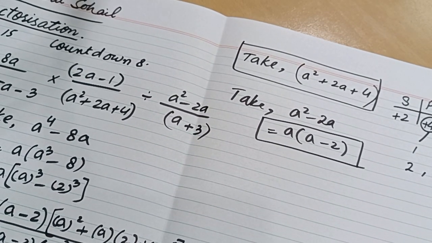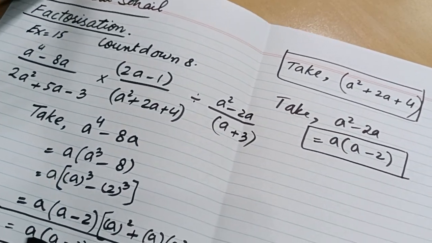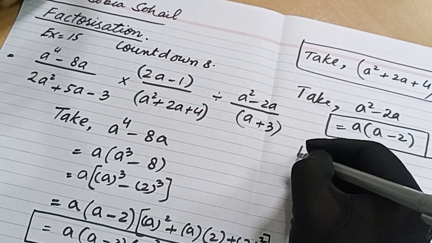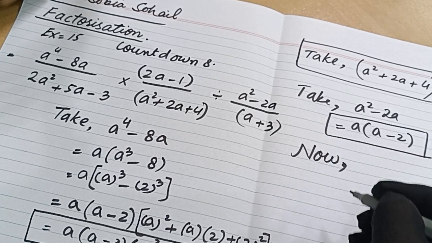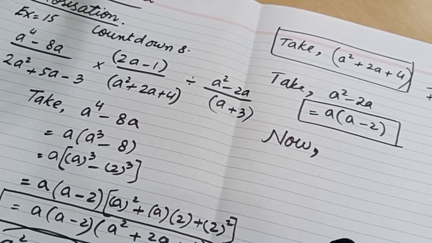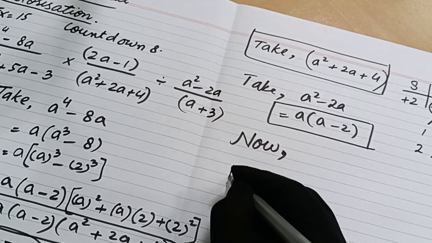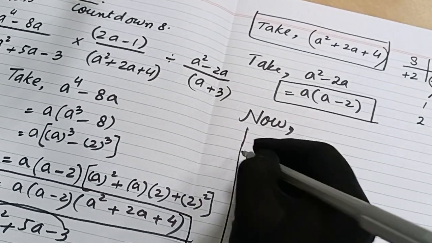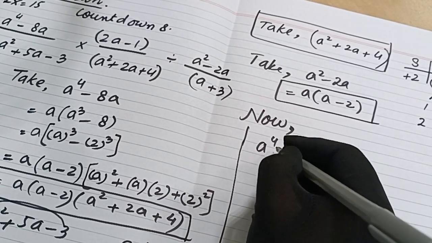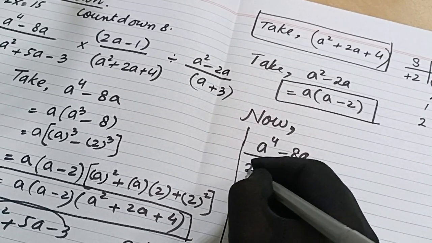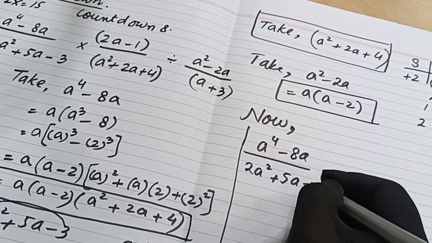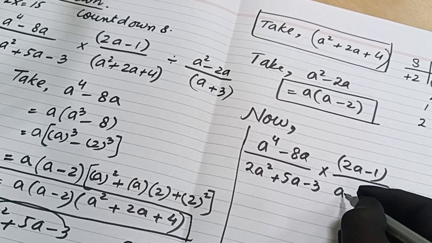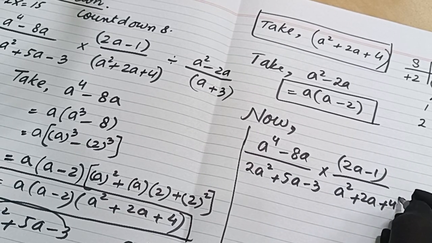Okay. Now when we have done the factorization of each and every expression, we will write down the question and try to simplify it by replacing each expression by its factors. I suggest that you write down the question again. I will make a line here because my working takes this portion of the page also. 2a square plus 5a minus 3 multiply by 2a minus 1 divide by a square plus 2a plus 4.